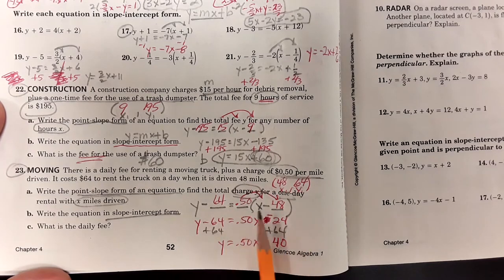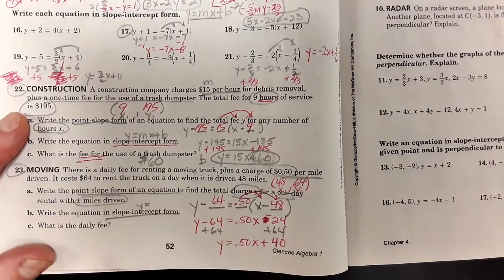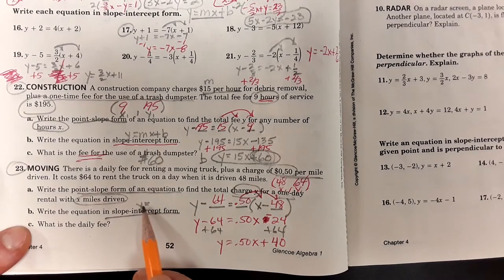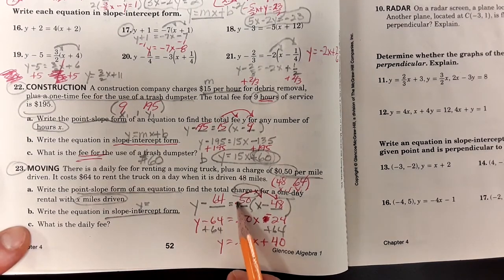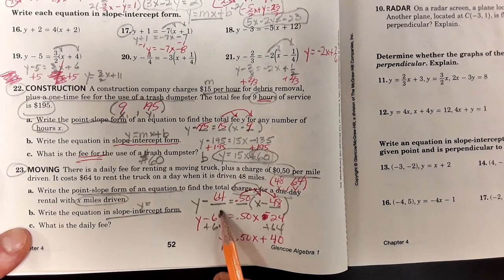Then you simplify. To get it in slope-intercept form, Y equals MX plus B, we want Y equals. So how do you get Y equals? You first distribute. 0.50 times X is 0.50X. 0.50 times 48 is negative 24. Then you add 64 to both sides to get rid of that 64.